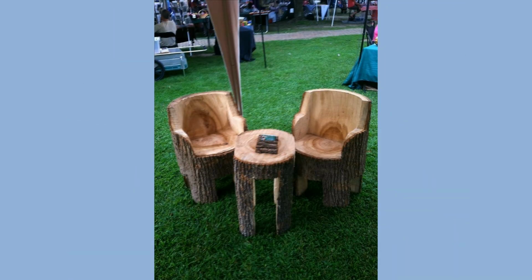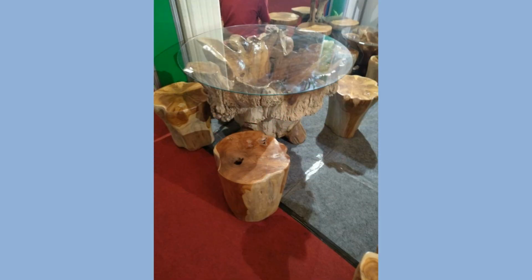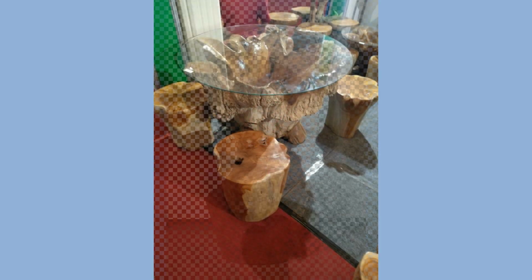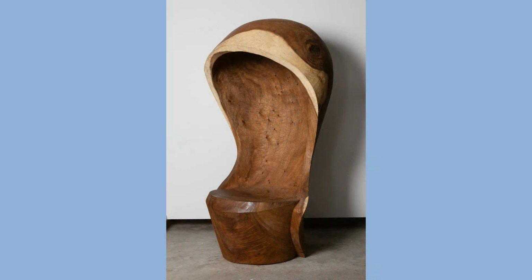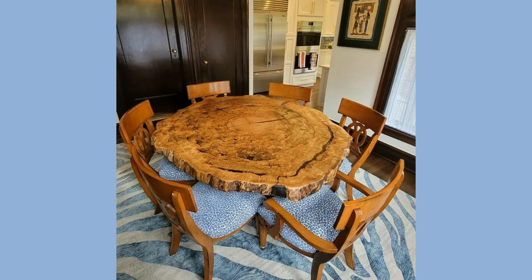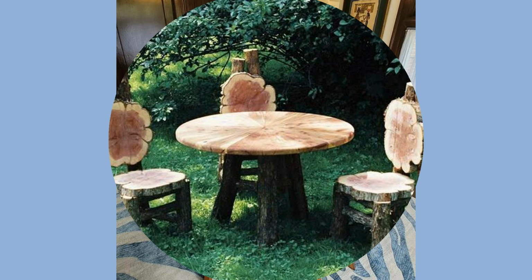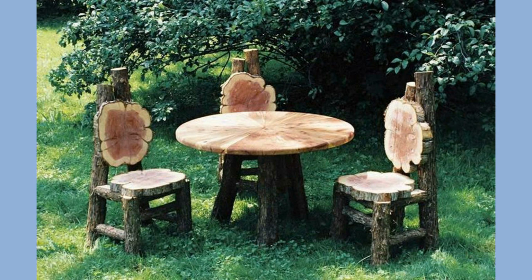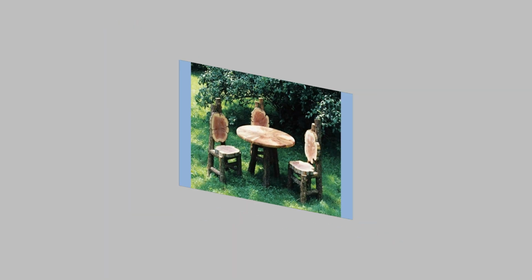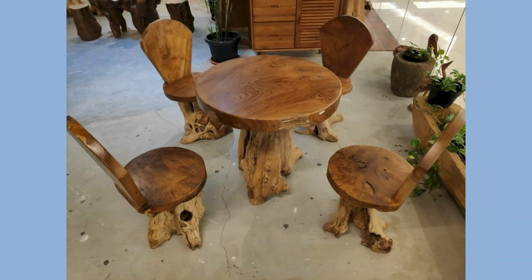civilizations. Tables were often simple, utilitarian pieces. Medieval and Renaissance periods. During the medieval period, tables were typically large, heavy, and made from oak. They often featured intricate carvings and were used in grand dining halls. The Renaissance brought more ornate designs, with tables reflecting the artistic styles of the time.